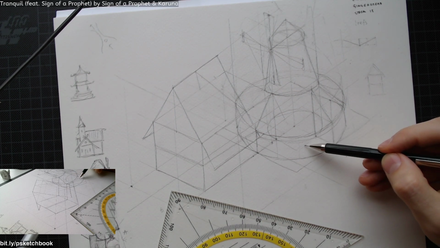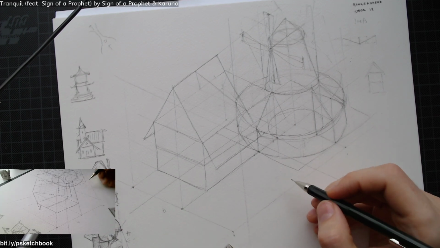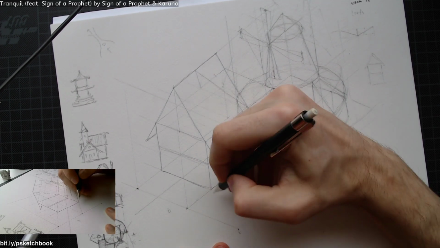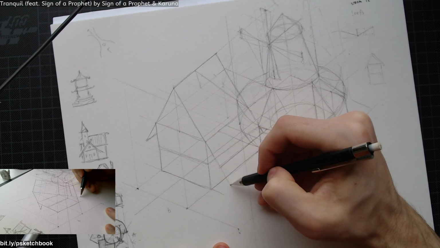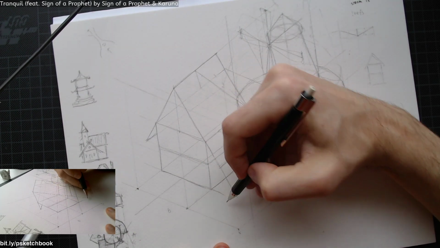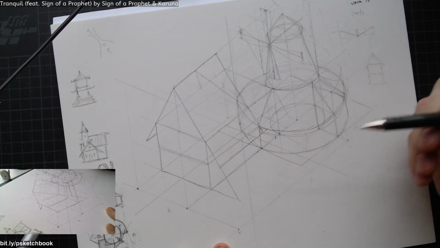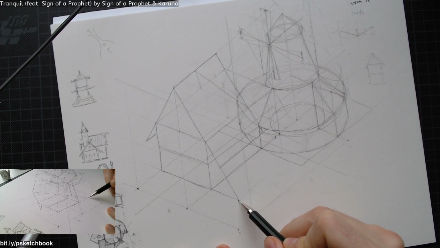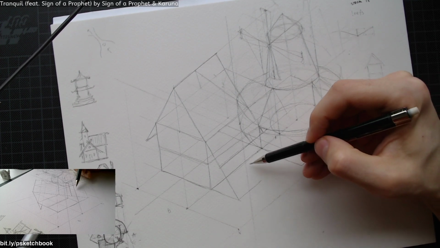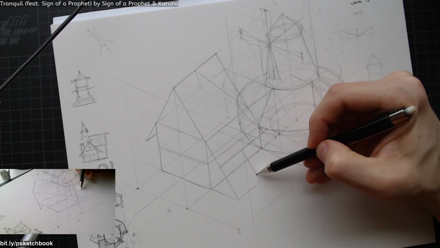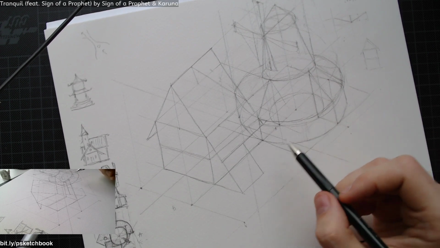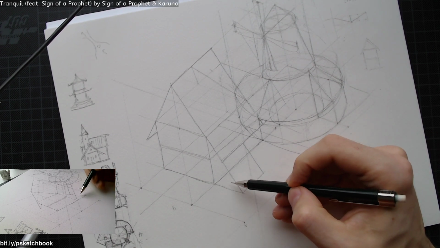Then maybe there will be like a little shed on this side. I think I will use less of a ruler now, because the main structural elements are done, so I can just go a little wild and add some details here and there.